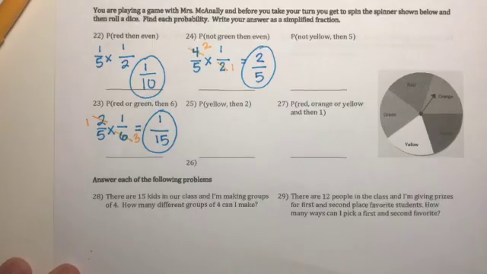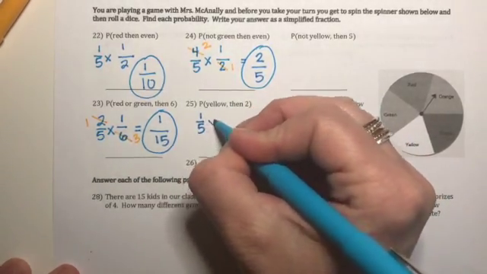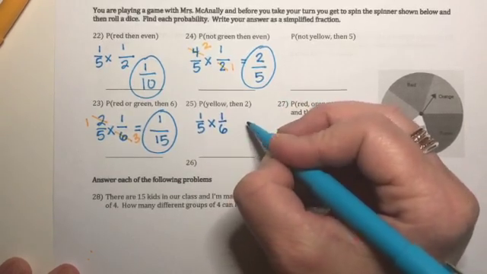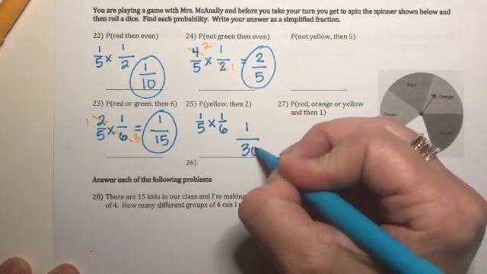Okay, and then down here, what's the probability that I get a yellow? 1 out of 5. And then a 2. 1 out of 6. So when I multiply that, I get 1 times 1 is 1. 5 times 6 is 30.